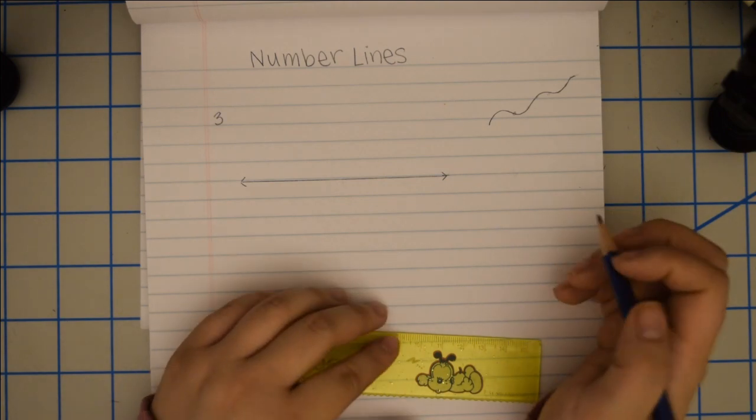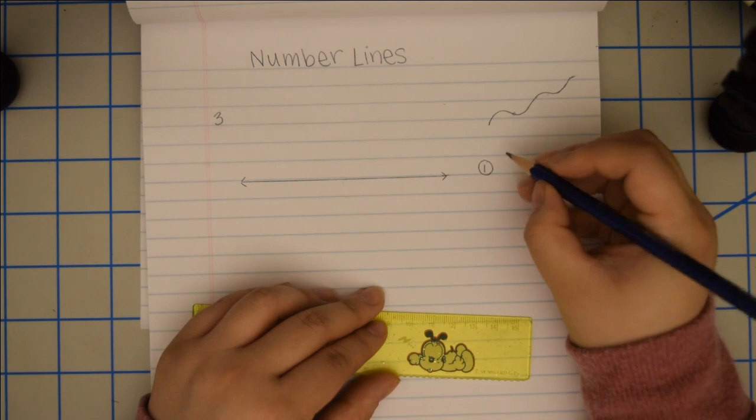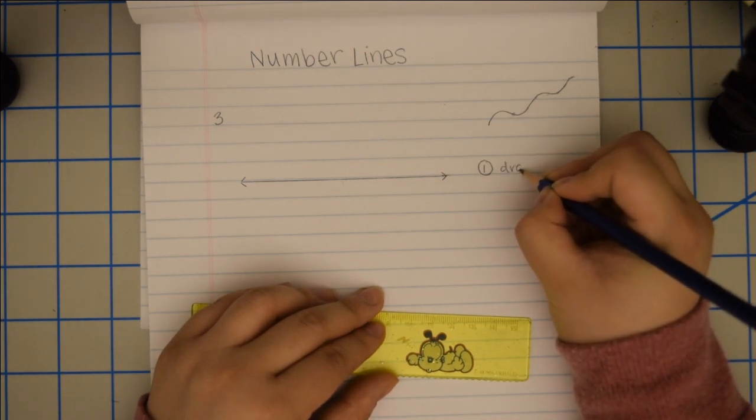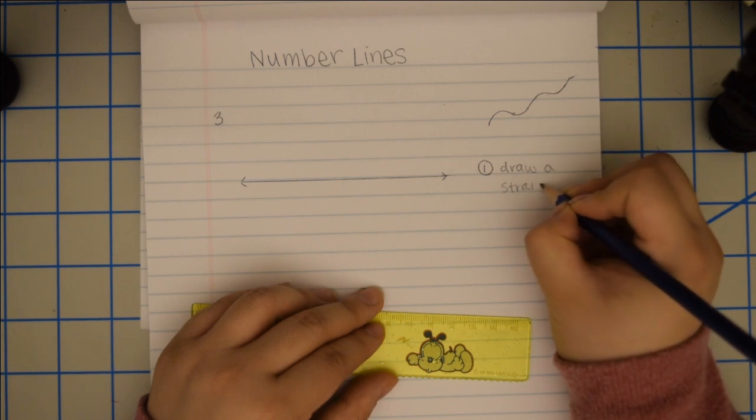Okay, so now that we have our lines, I'm going to say step 1, draw a straight line.